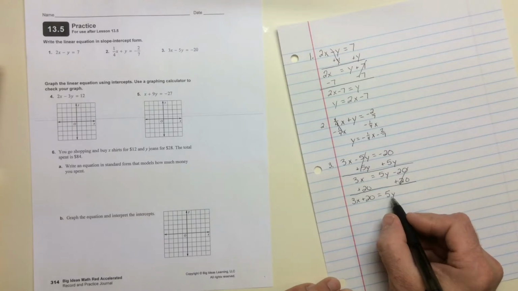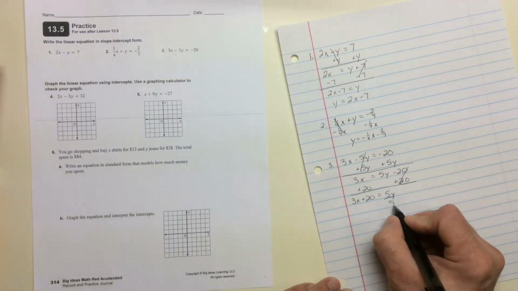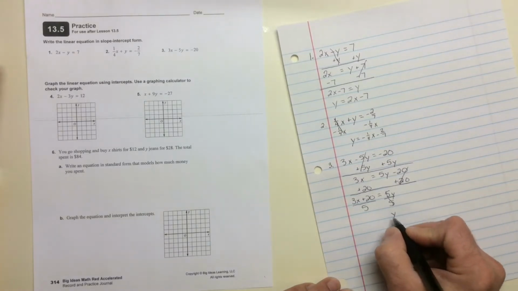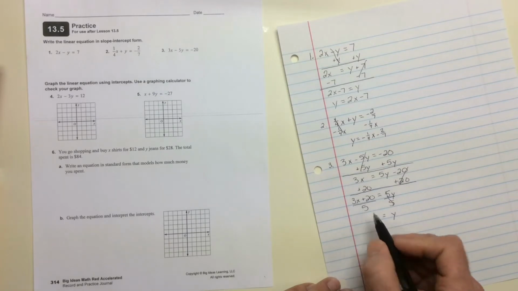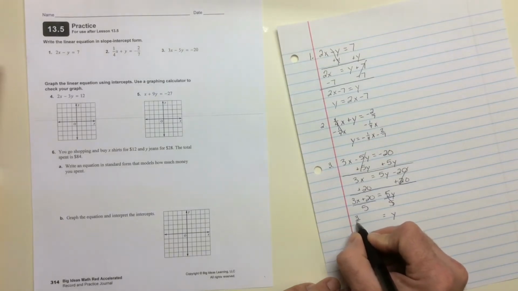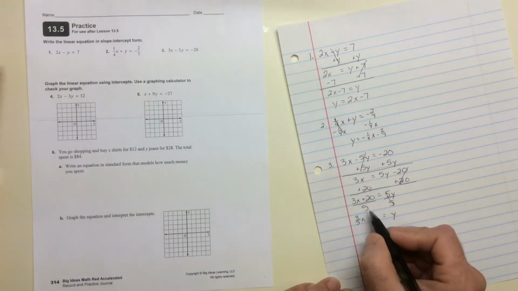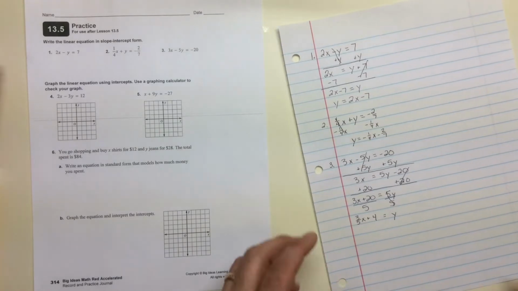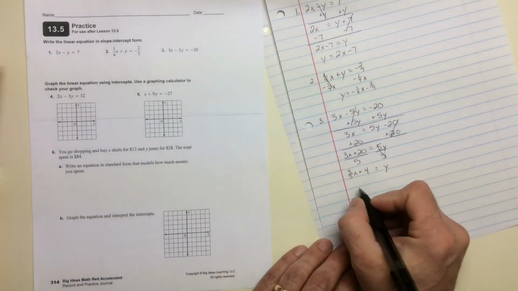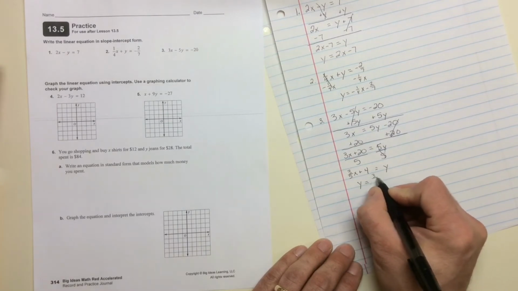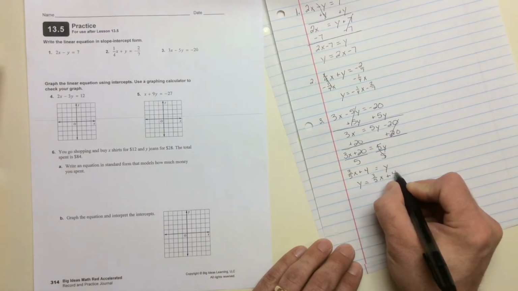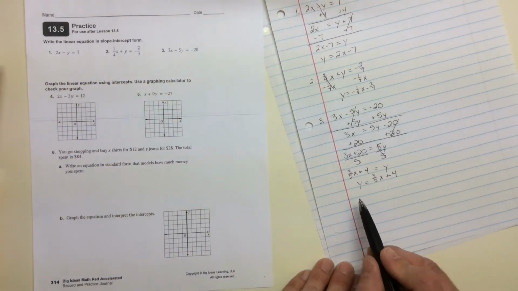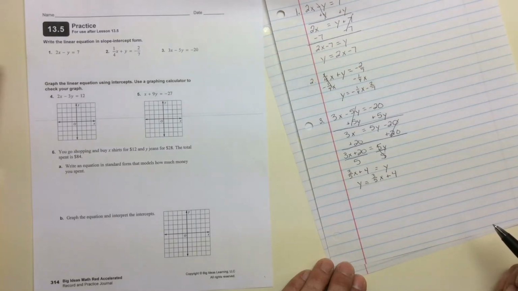And now we have to divide both sides by 5, the whole side by 5, which will give you y. 3x divided by 5 will give you 3 over 5x, and 20 divided by 5 will give you 4. We'll turn this around. y equals 3/5 x plus 4. So that's how you do those top three, turning them into slope-intercept form from standard form.